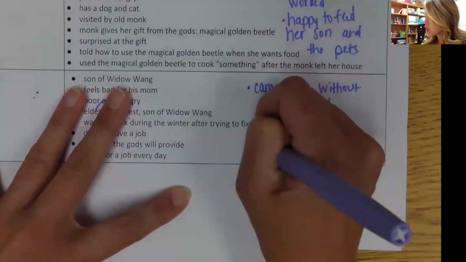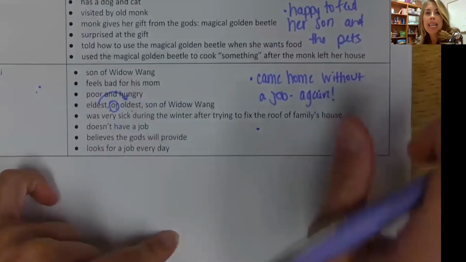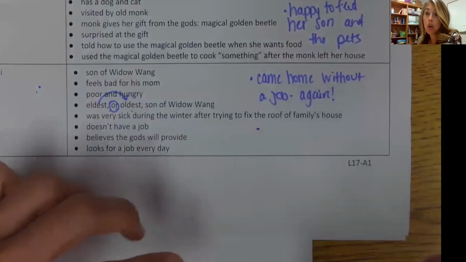He came home without a job again. What else do we know? We know that he thought his mother was crazy.